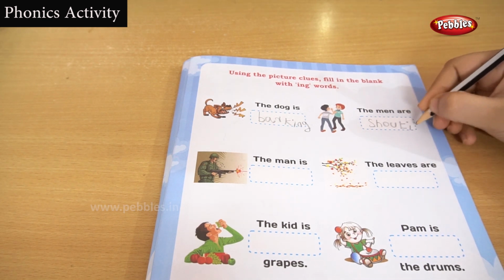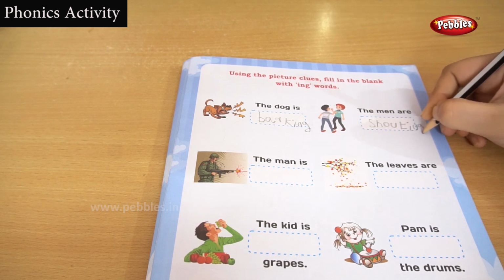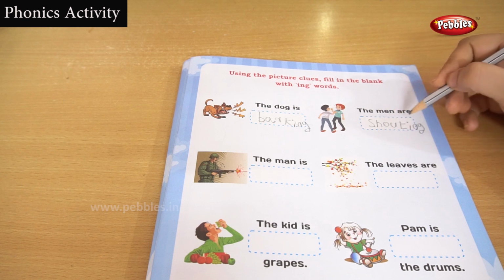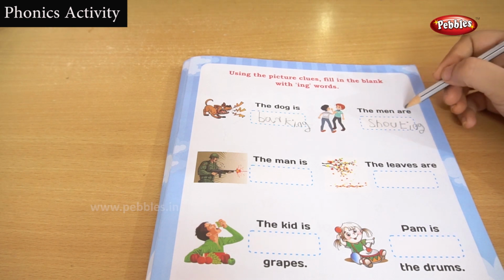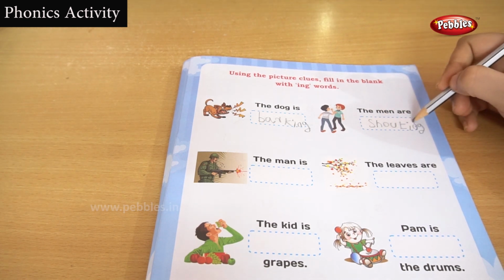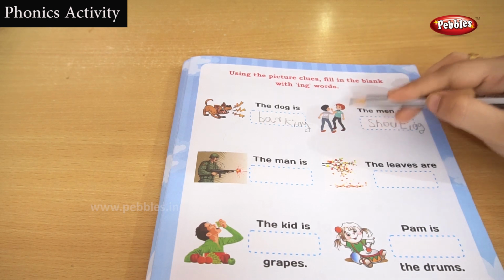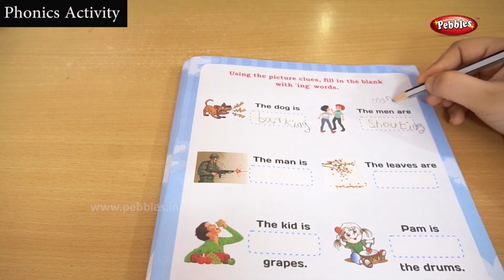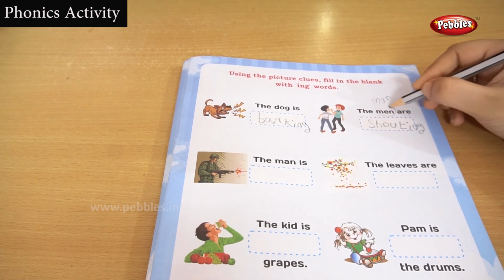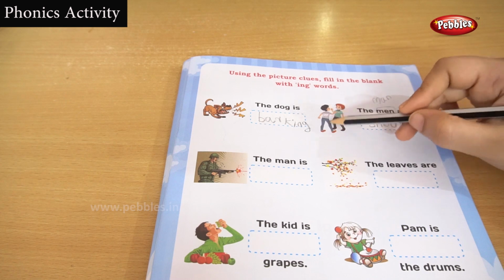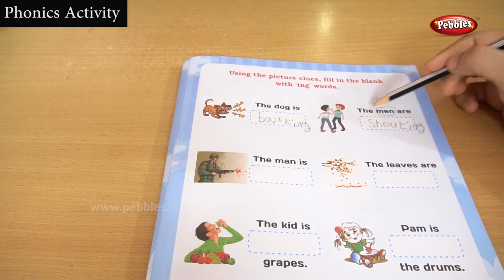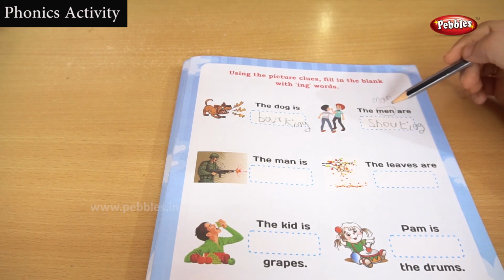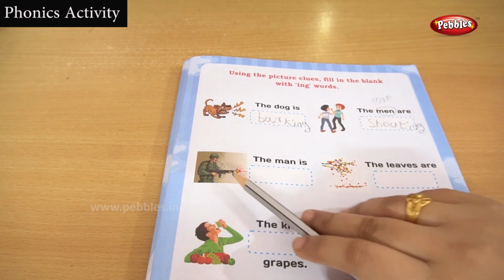Yes, I-N-G, three letters. Shouting. The men are shouting, isn't it? If it is one boy or one person, we can say man. If it is more than one man, we say men. Okay, children, they both are shouting. The men are shouting. Okay, let's move to this picture.